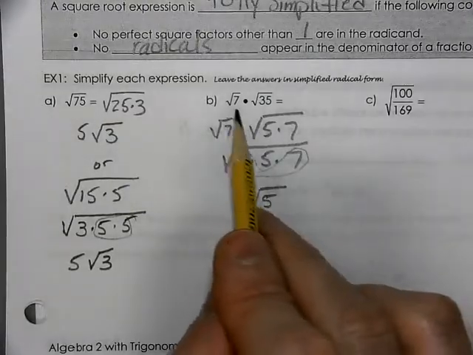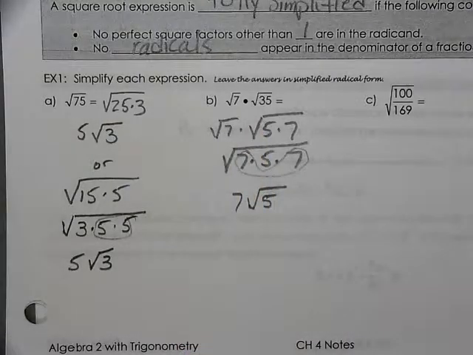You're welcome to multiply the 7 and the 35 together and then go break it down. It'll be broken down by 35 and 7, or 49 times 5, and you'll get 7 root 5. No need to make the numbers bigger.